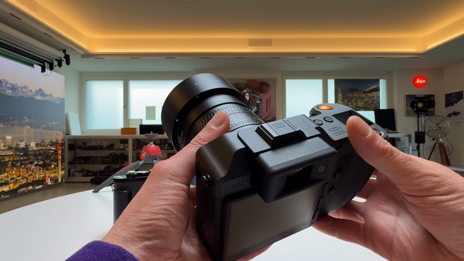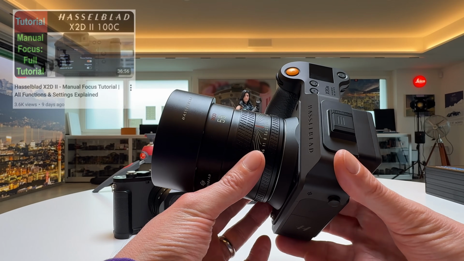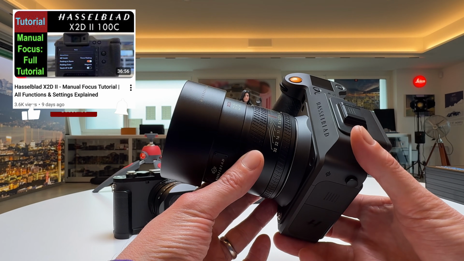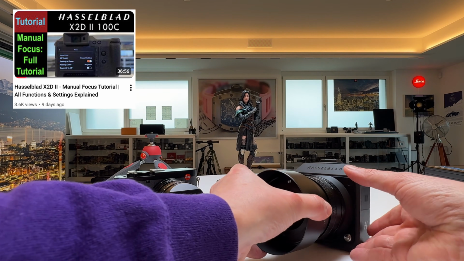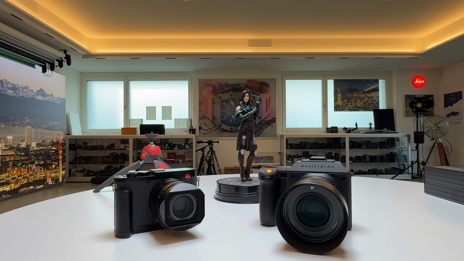On the Hasselblad X2D Mark II, we also have the focus indicator. I just posted a video tutorial about manual focusing this camera, and I'll post the link down below in the info box so you can look it up. But in terms of manual focus, fully compatible, and both cameras will deliver nice footage if you go into manual focus mode.